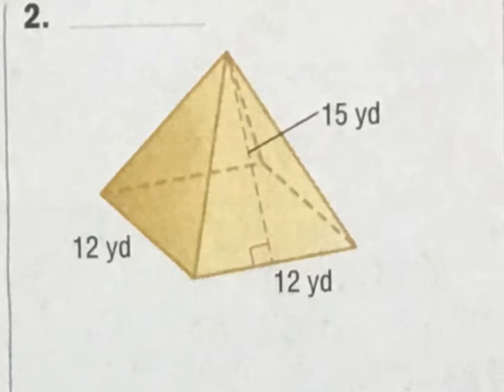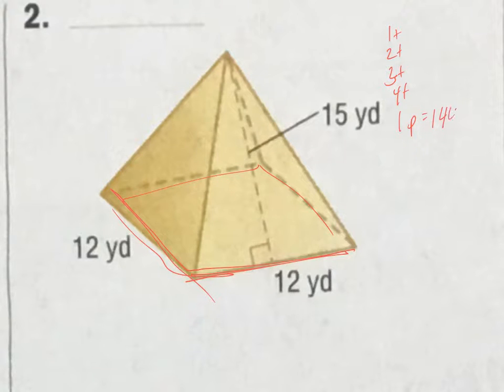Let's go to this one. Same deal. We got the big base, so we're going to have triangle, 2 triangles, 3 triangles, 4 triangles, and 1 parallelogram for base. Let's do that first. It's a 12 by 12. There's the base. It's a 12 by 12. I know that's 144 yards squared.